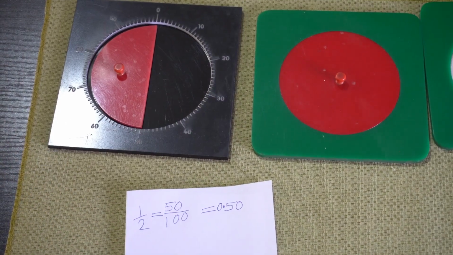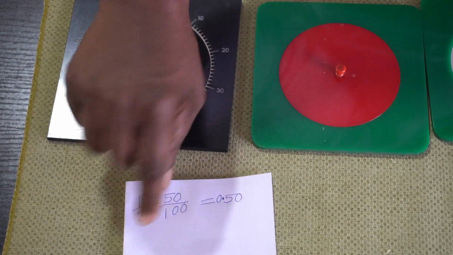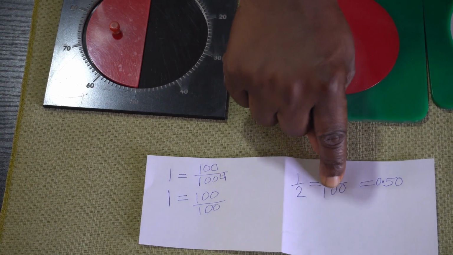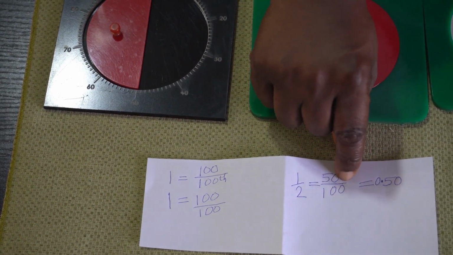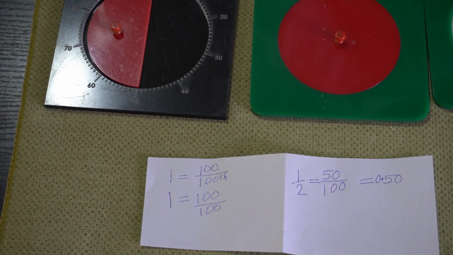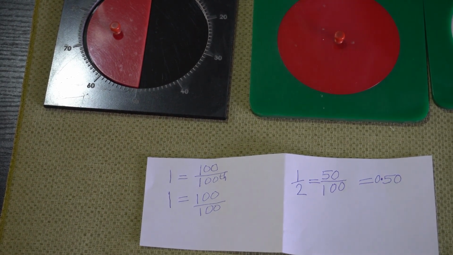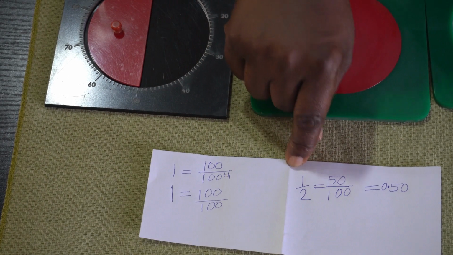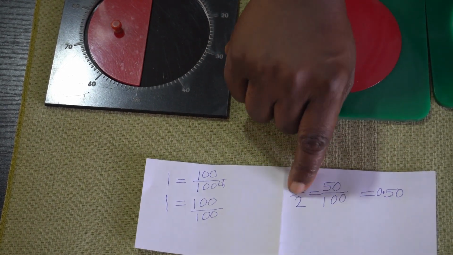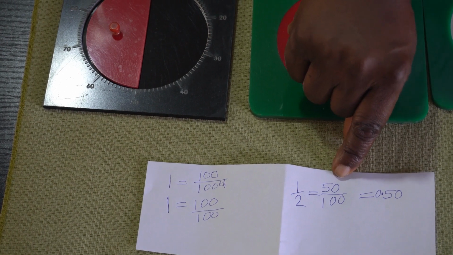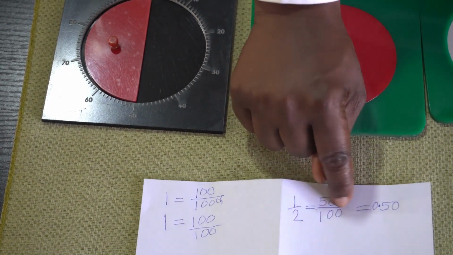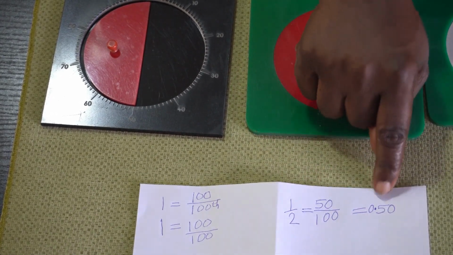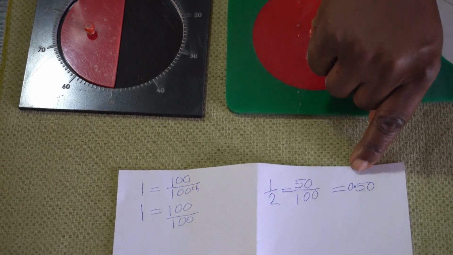When we have a fraction that has either 100 or 10 or 1000 in the denominator, we have a decimal fraction. Deci means 10. So I can write my fraction as a common fraction, as we have here 1/2, or I can write it as a decimal fraction, just like we have here, 50 hundredths. That's a decimal fraction because we have 100 as the denominator. Or we can write it this way, 0.50.